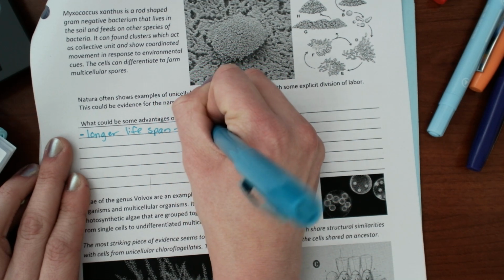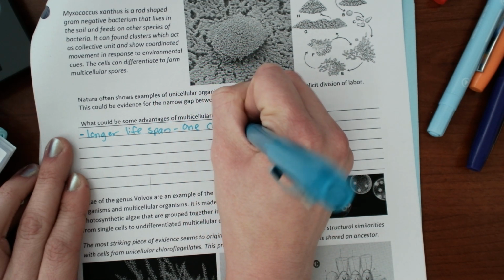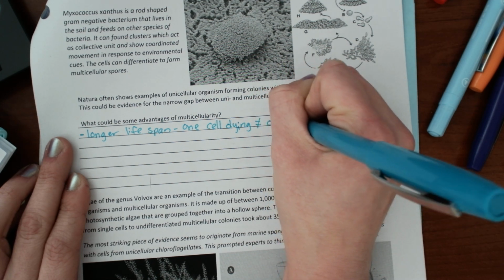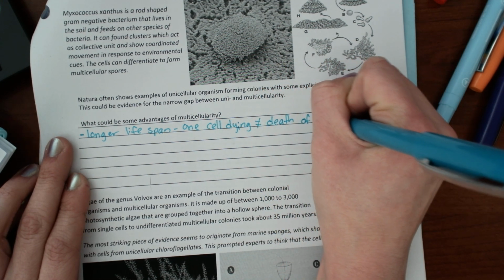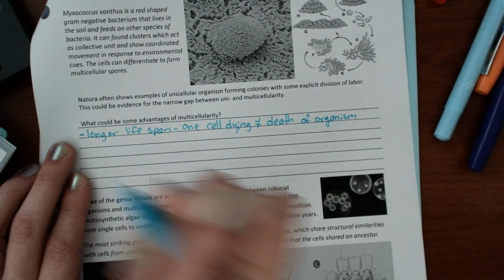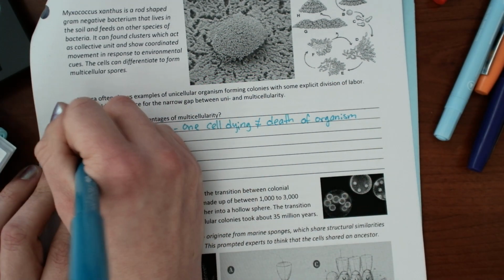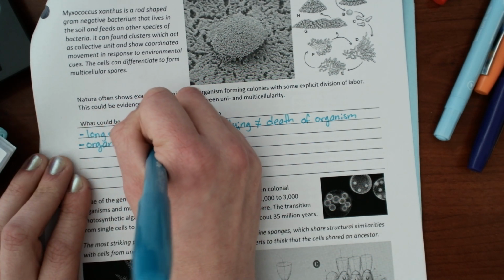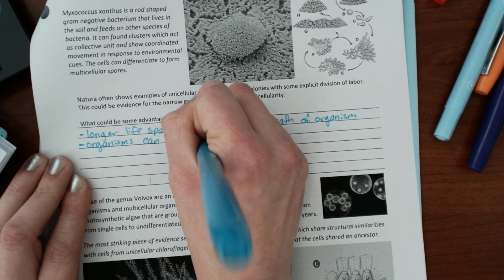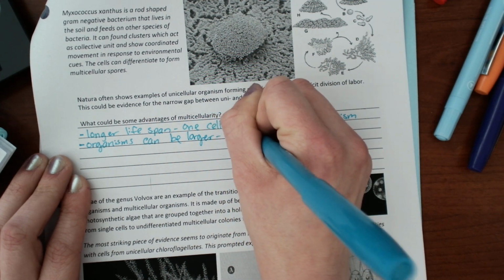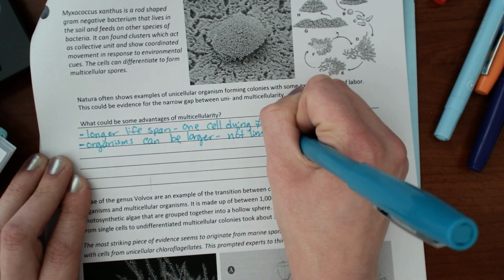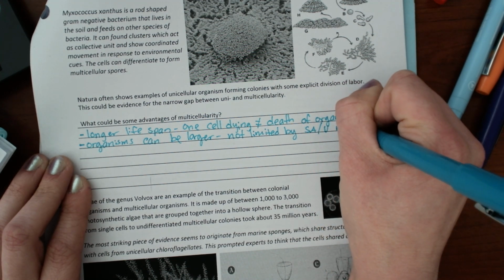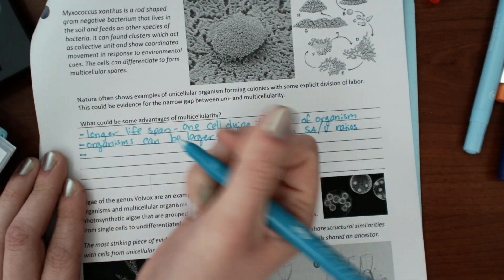One cell dying does not mean death of the organism. Organisms can be larger. They're not limited by surface area to volume ratios. We'll talk more about that with cell membrane.